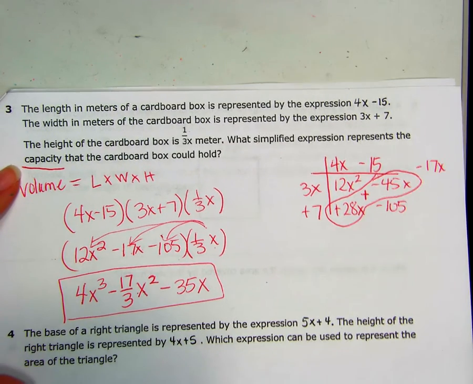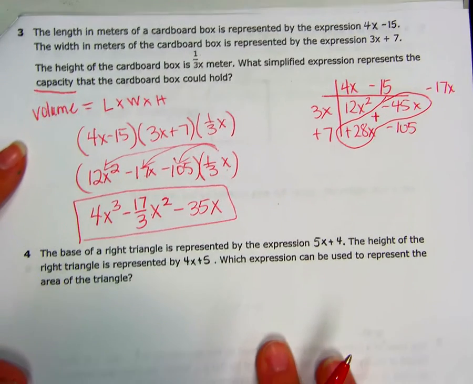All right, press pause. Talk with your group, see if anyone has any questions. When all the groups are done, press play again.